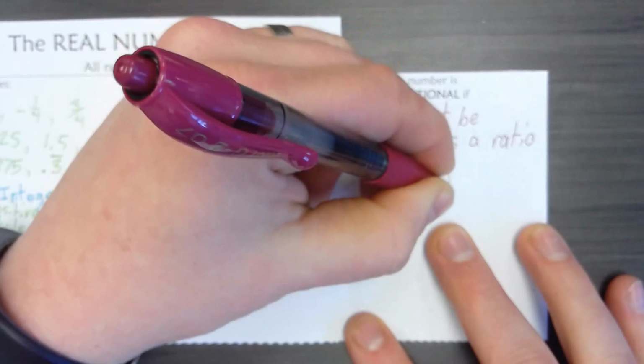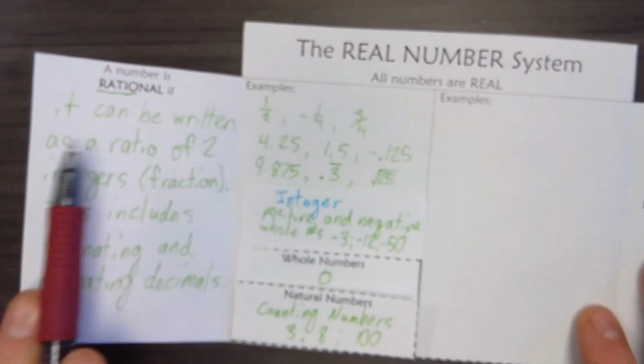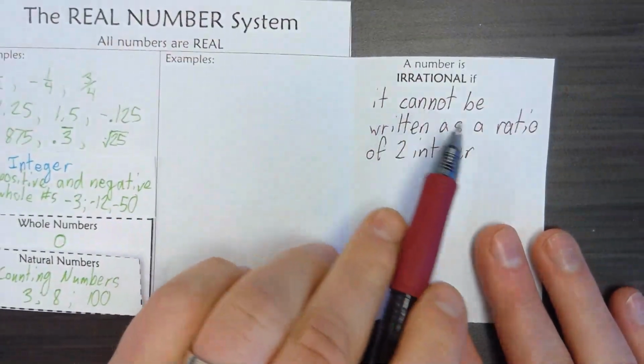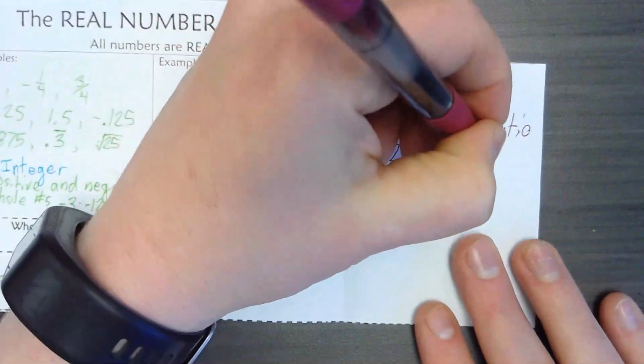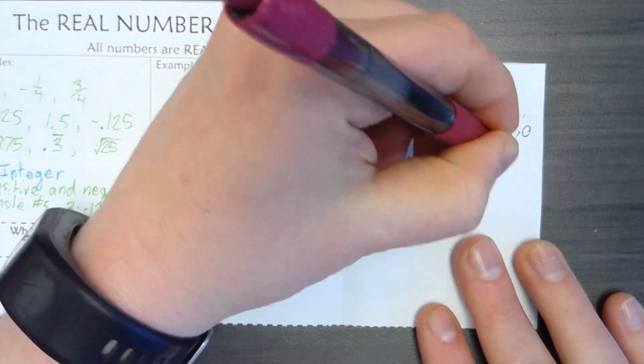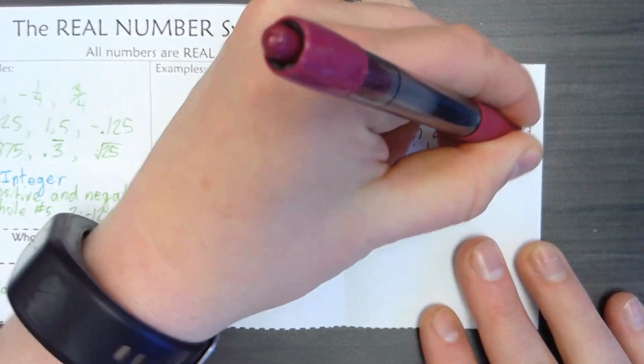Well, that's a pretty easy definition, right? Something's rational if it can be written as a ratio of 2 integers. Something is irrational if it cannot be written as a ratio of 2 integers, if it cannot be written as a fraction.